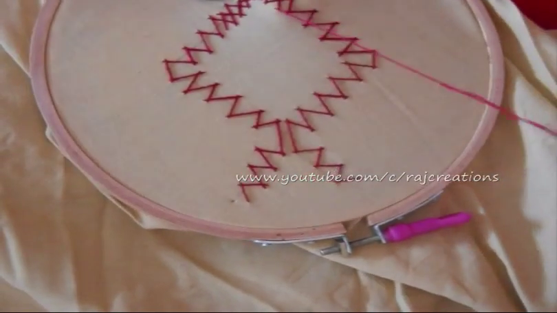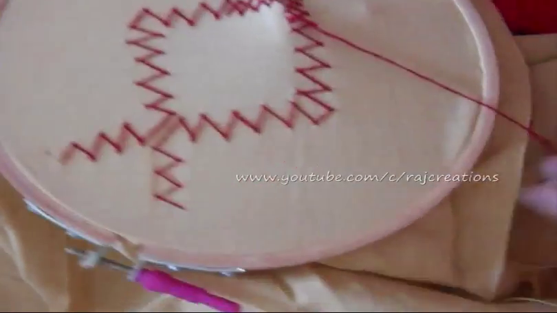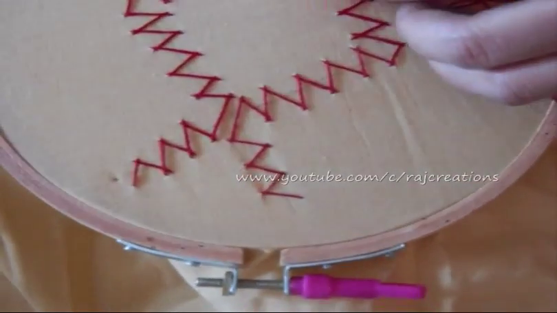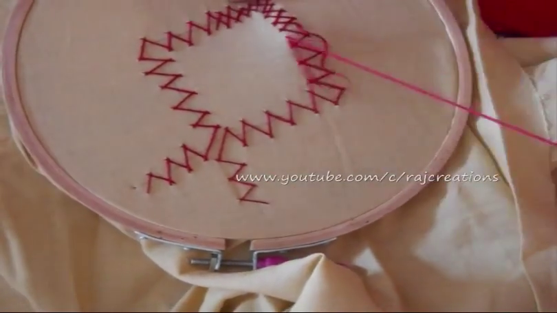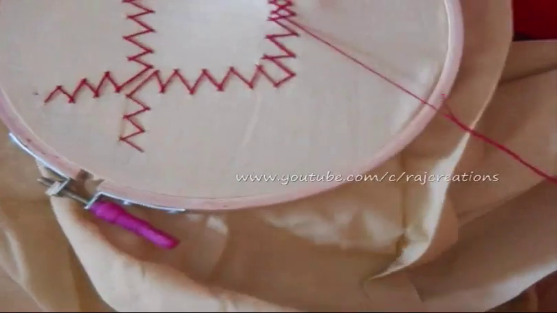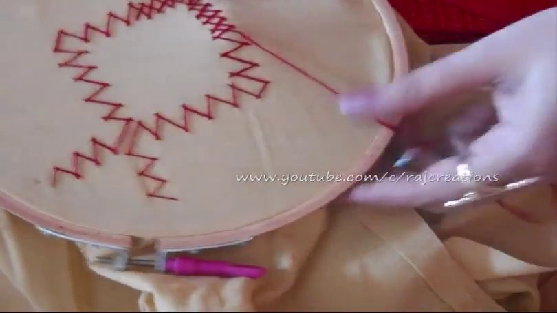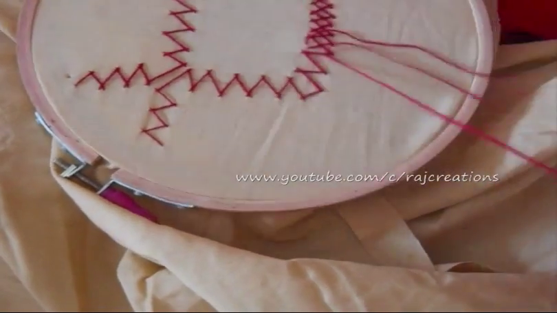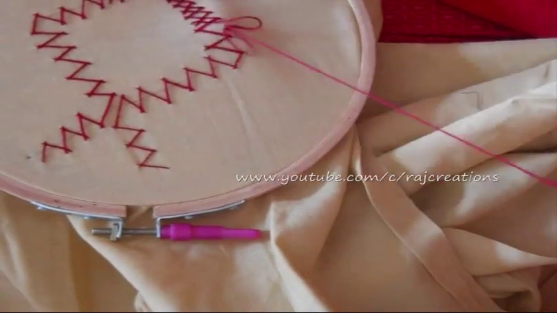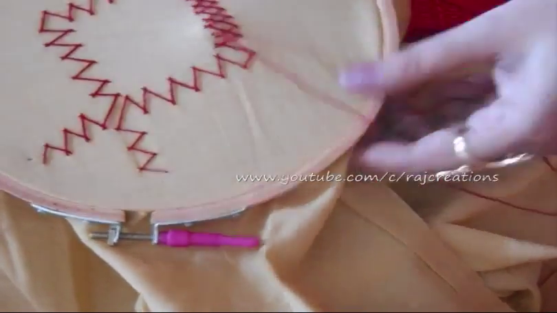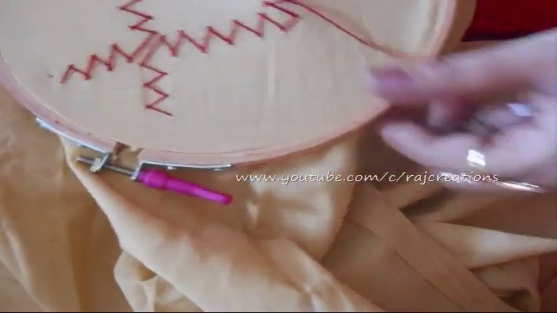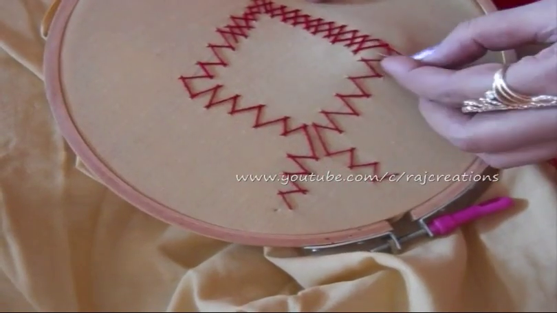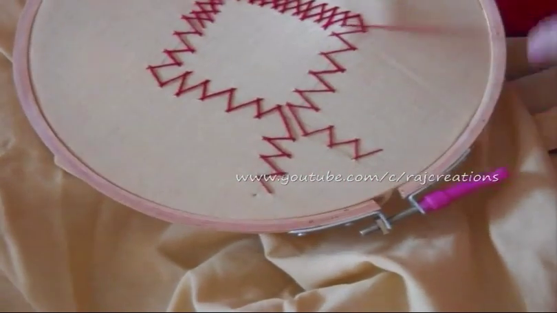You can use it in your kurtis. It looks very beautiful in sleeves when we are using three-quarter sleeves, and also looks pretty in jackets. You can also use this on cushion covers. It is up to you how you make this. Now again showing you the turning point so that you can easily understand.